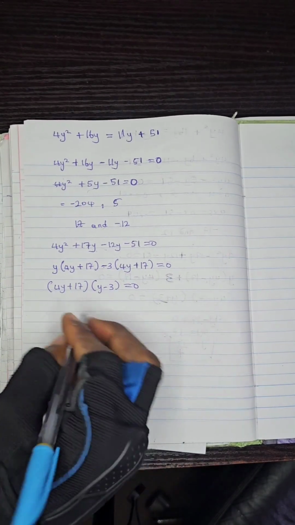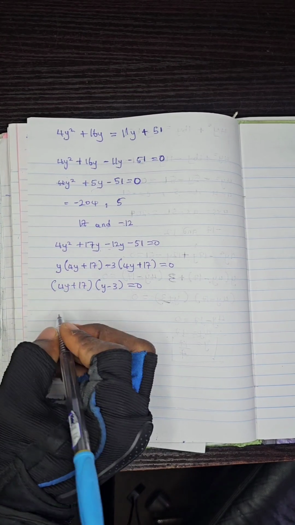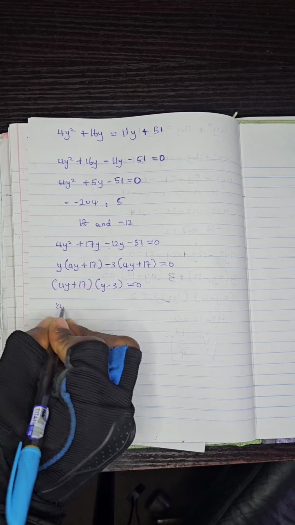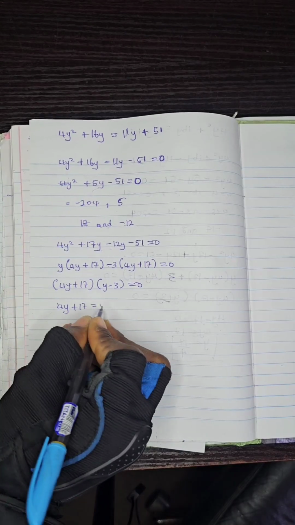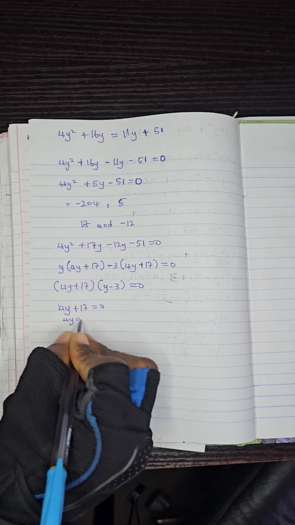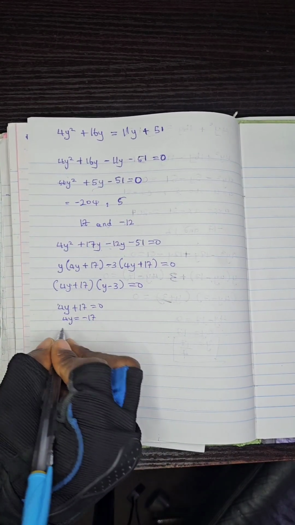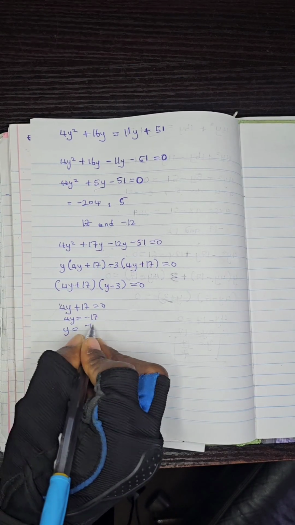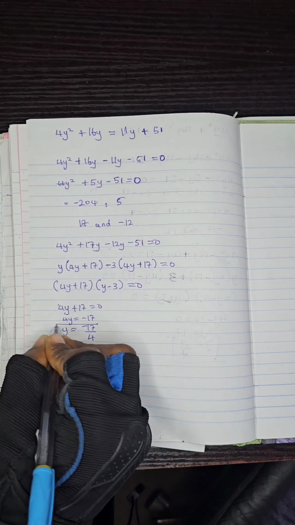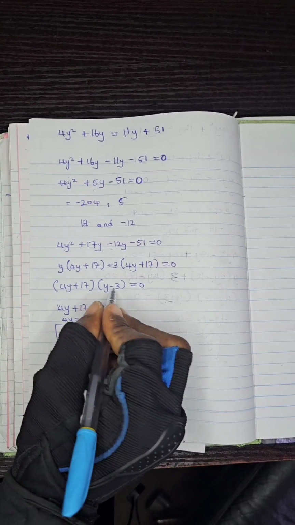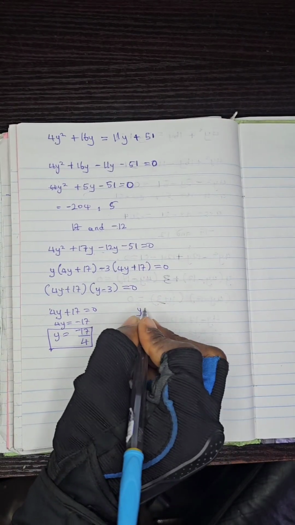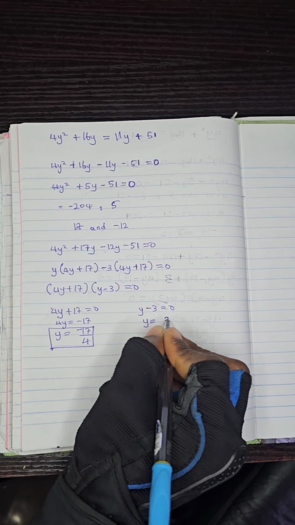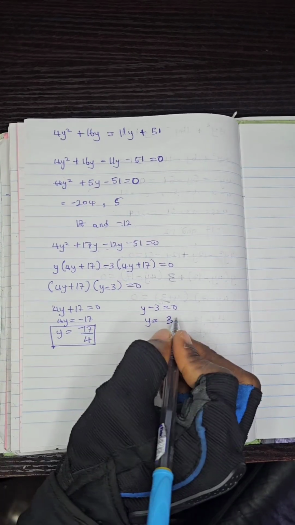Now to find the solution, either this is 0 or that is 0. So let's solve for the first solution. Let's say this is 0. It will be 4y plus 17 is 0. 4y is minus 17. Y is minus 17 over 4. This is the first solution. The second solution is when this is 0. We now have y minus 3 is 0. Y is 3. The second solution.